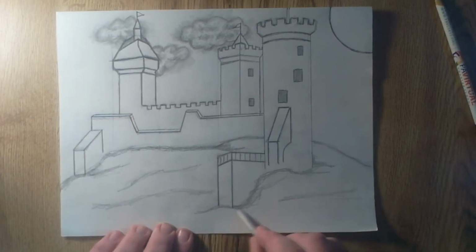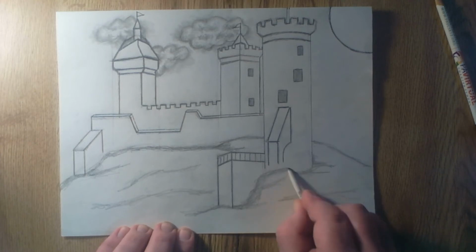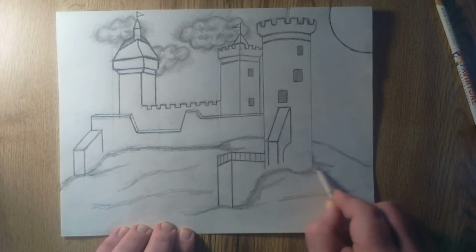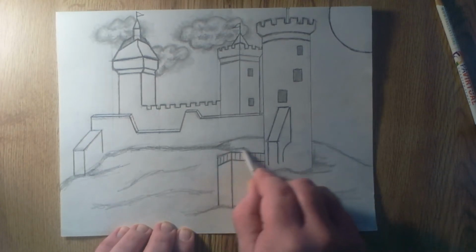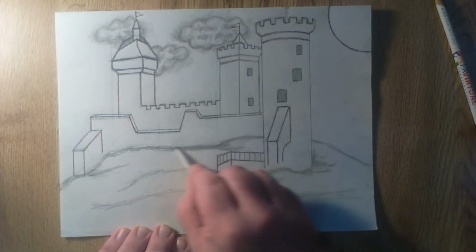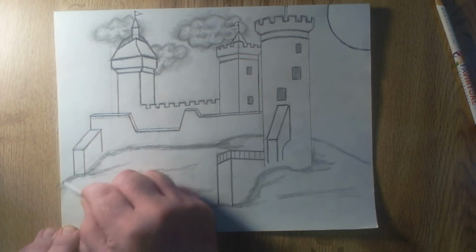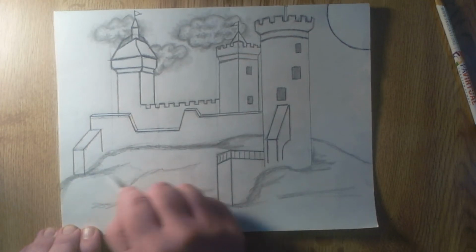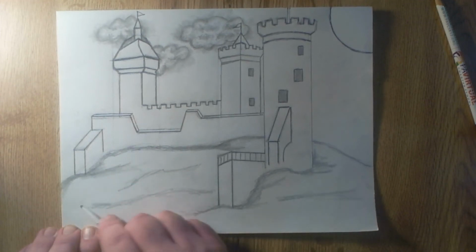Okay. Take blending stump, move it around, create some nice landscaped creations.